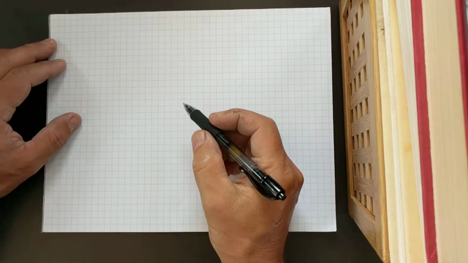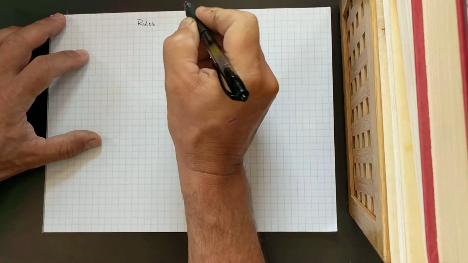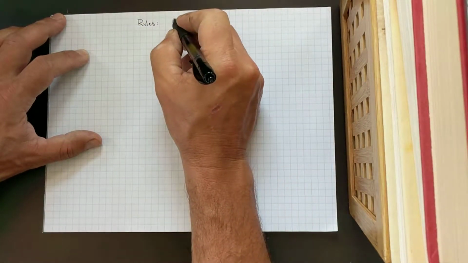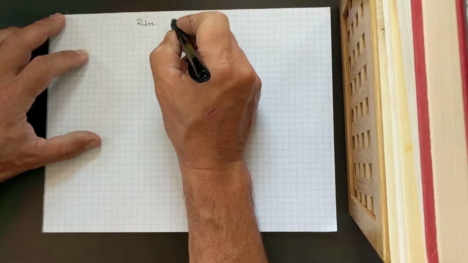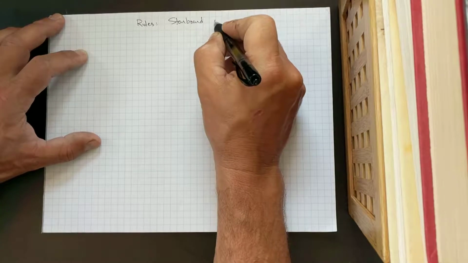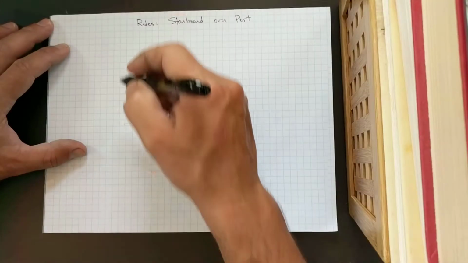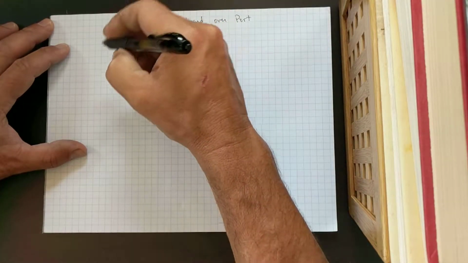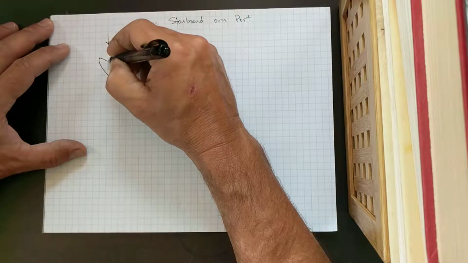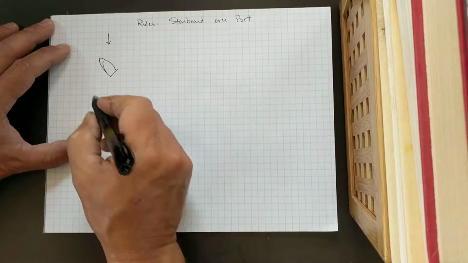My name's Jay Leon, and today we're going to talk about rules. And the most basic common rule: starboard tack over port tack. Well, what's a starboard tack? So to begin with, if your boat has the wind coming over the starboard side, it is on starboard tack.